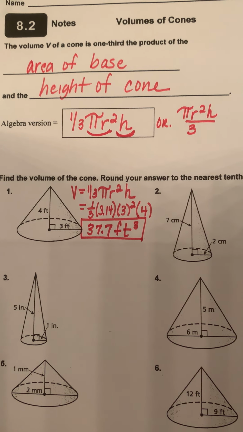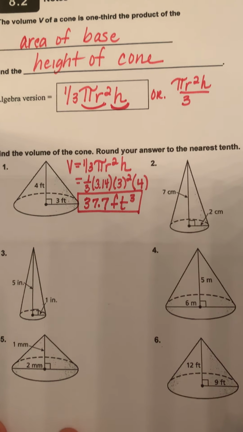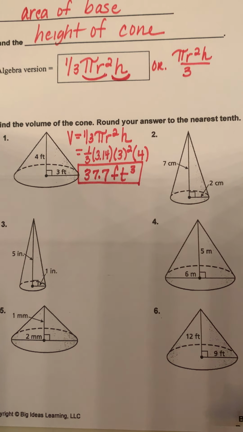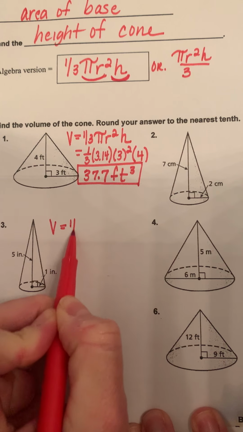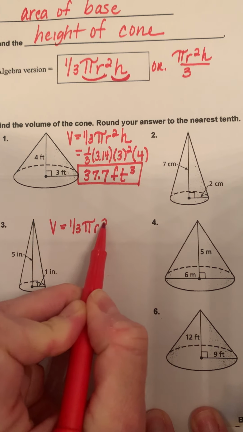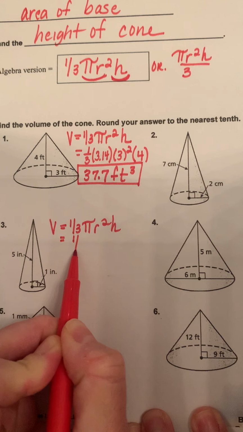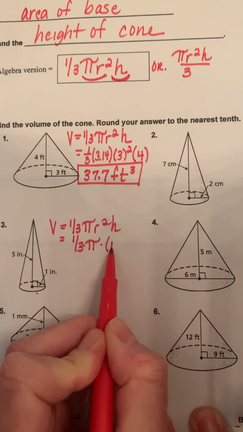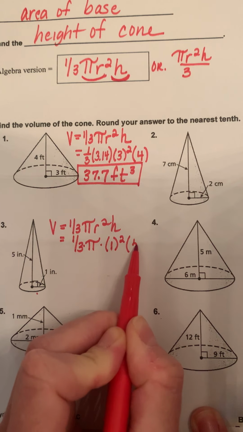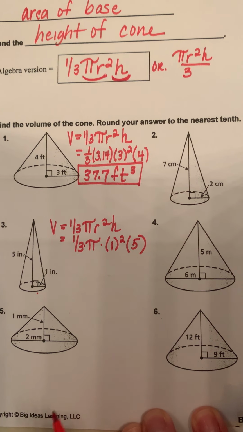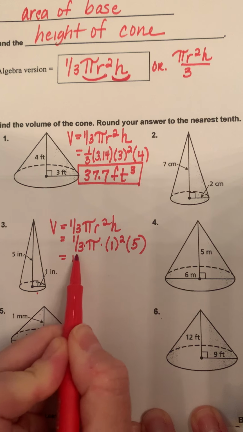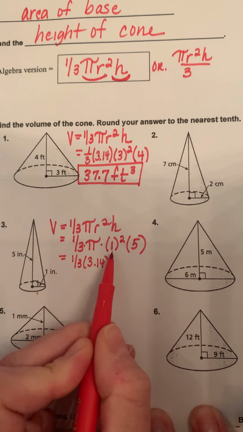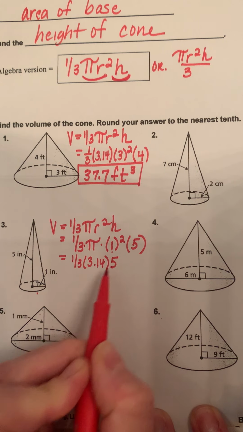And we're going to do what we did on the 8.1 notes. We're just going to go straight down. I don't think you need to see all 6 problems. Okay, same thing, volume, 1/3 pi r squared h. Let's plug everything in. 1/3 times pi, our r is 1, so it's 1 squared, and then our height is 5. So if you want to simplify it, it's 1/3, 3.14, and 1 squared is 1, times 5 is 5.